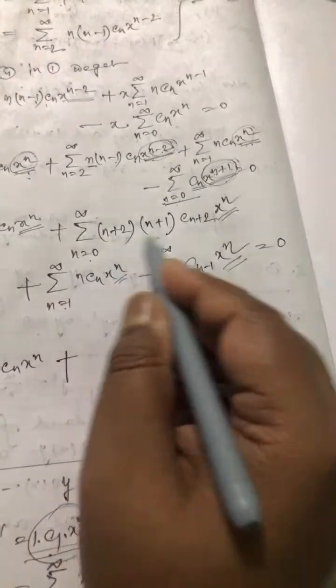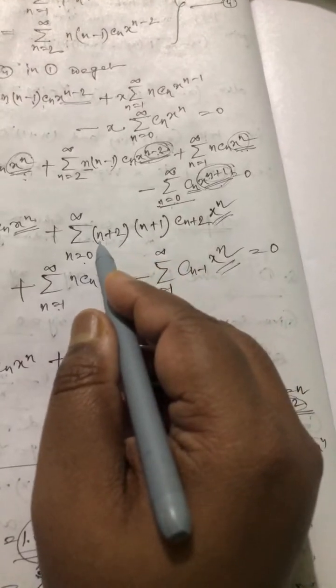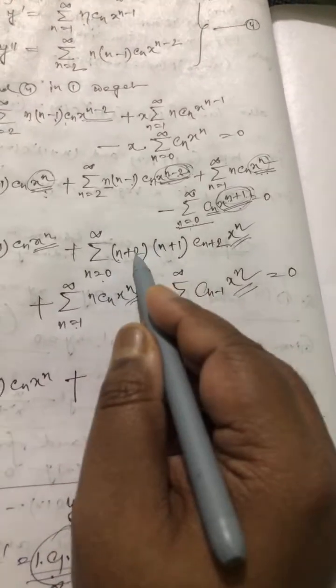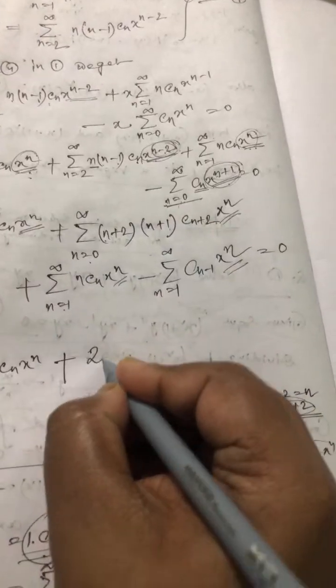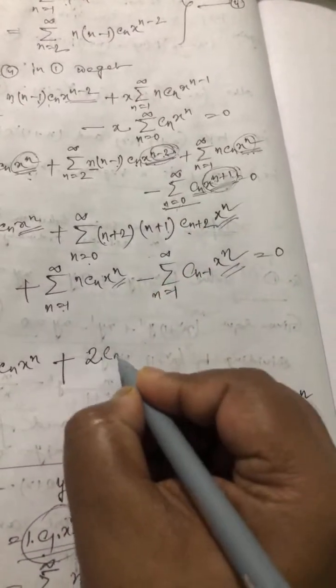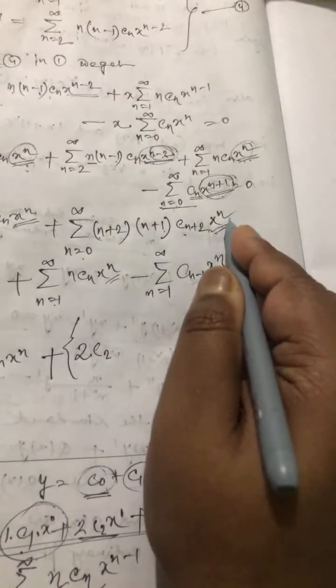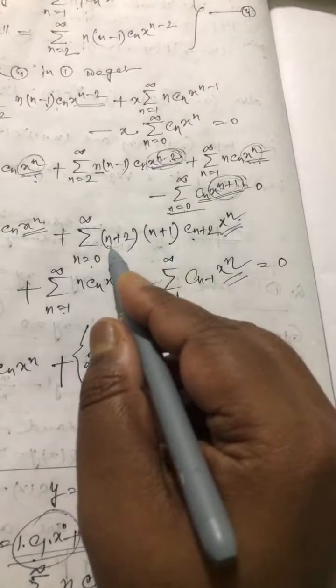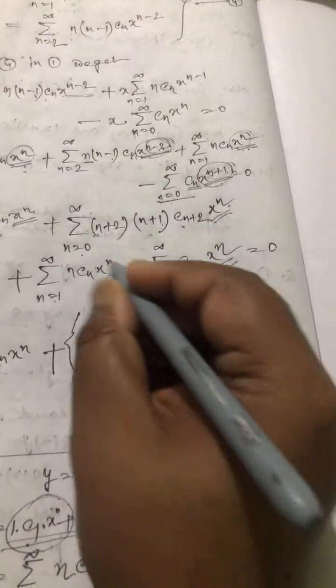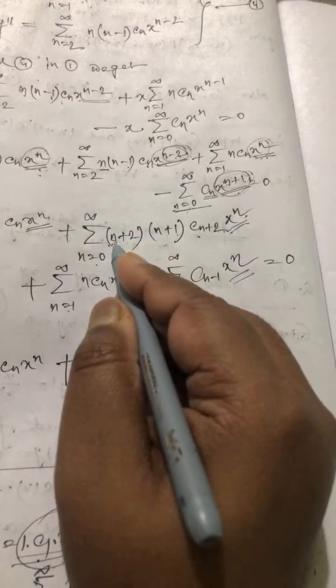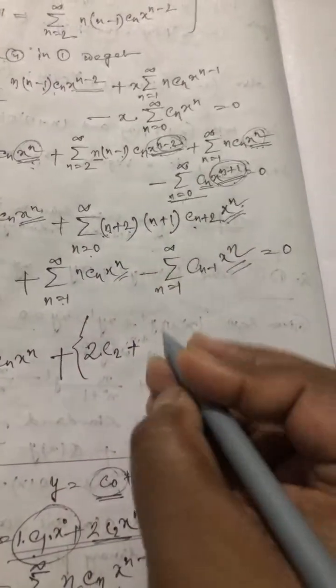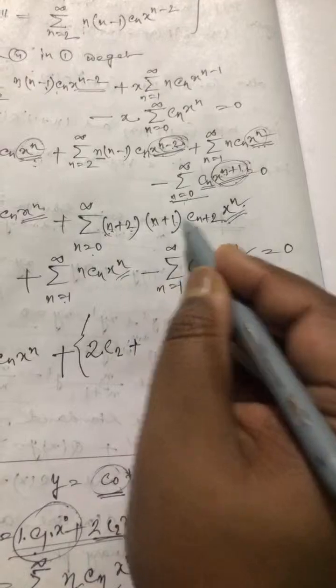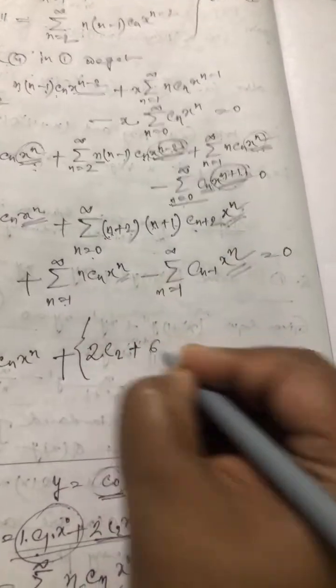Now put n equals 0 in this expression. Putting n equals 0, you will get what? 2 into 1, that is 2c2. Then x to the power 0 is what? 1. Then putting n equals 1, you will get n plus 2, that means 3, 3 into 2, because you are putting n equals 1, that is 6.